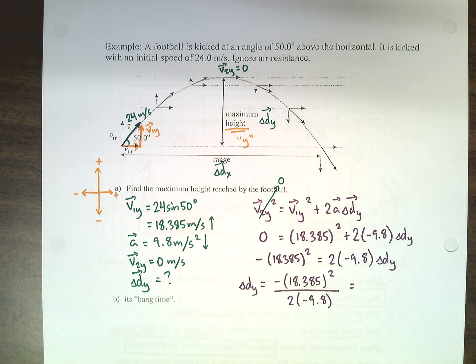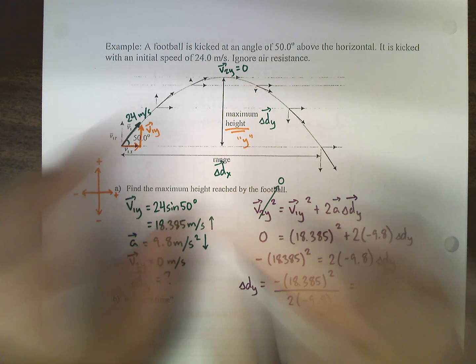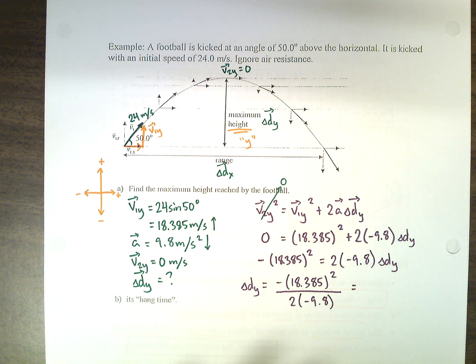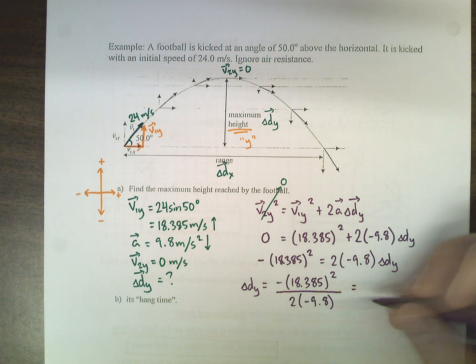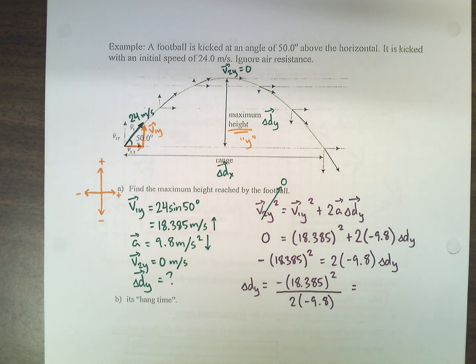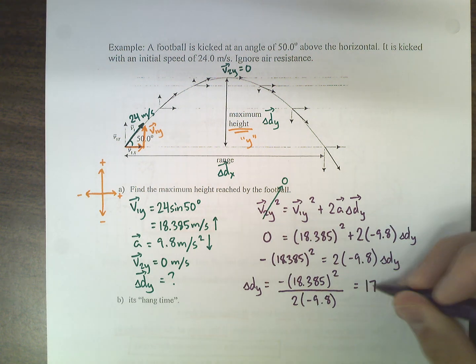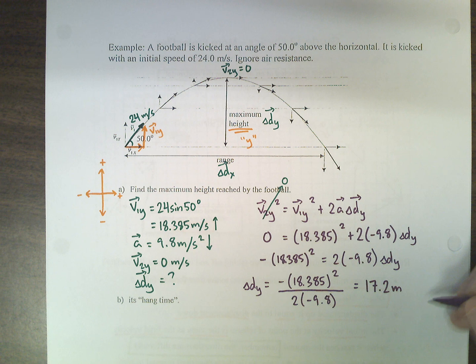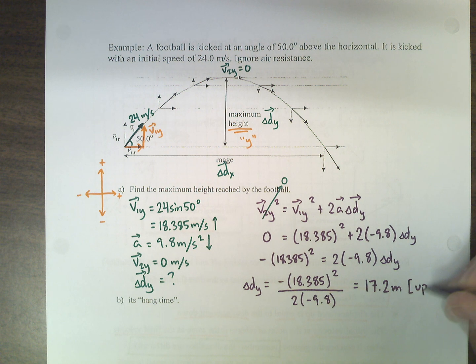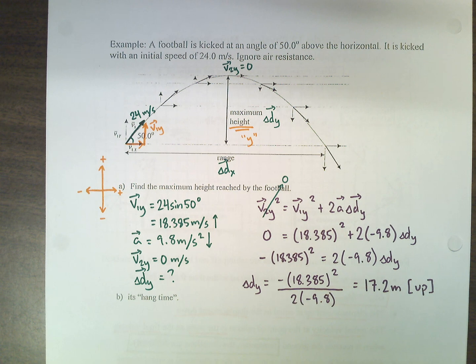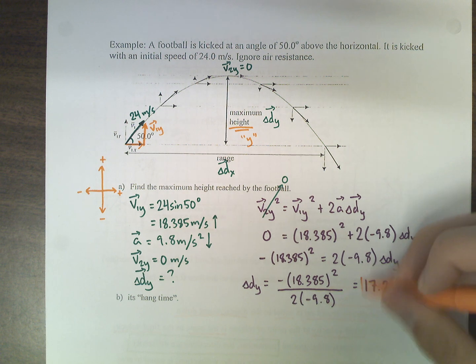And that should give us a nice final answer. We should be looking for our final answer to have 3 sig figs. Our final answer should be a positive number because we have a negative divided by a negative. If you plug that into your calculator, you should get 17.2 meters up. So there's our final answer.